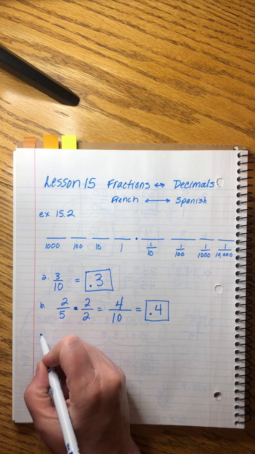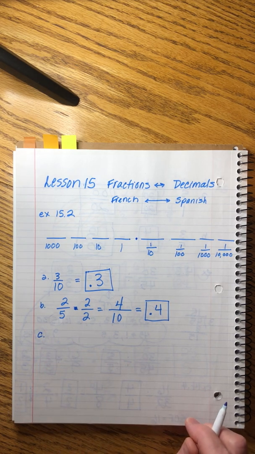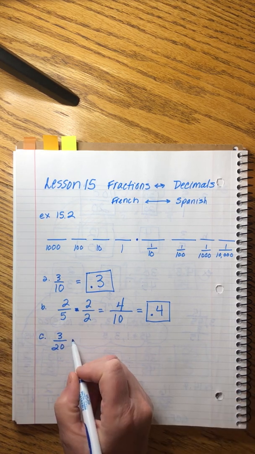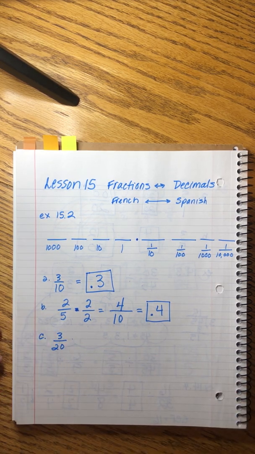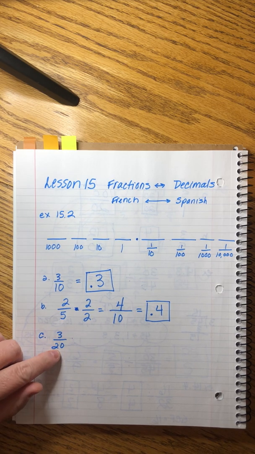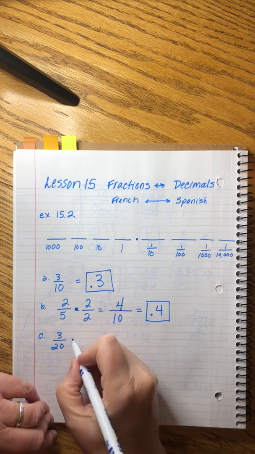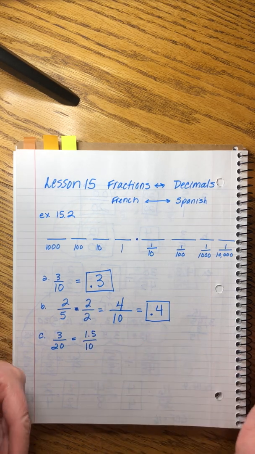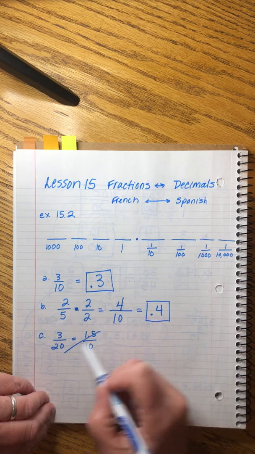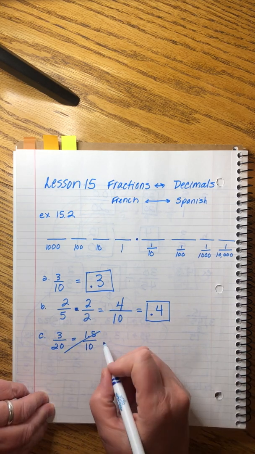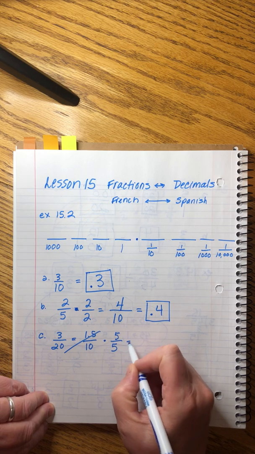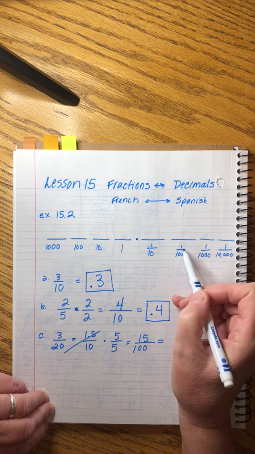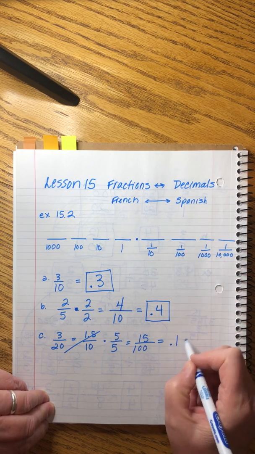One more. 3/20. Now, sometimes when students see this problem, they go, we have to make it smaller, but to make it a 10, we can divide it in half, but then it's 1.5, right? If we divide it top and bottom by 2, then it's 1.5, and how do we do that? Don't do it like that. Instead of making your number go down to 10, let's make it go up to 100. Now we have 15 over 100, and now we need to use the 100th place, but it becomes 0.15.